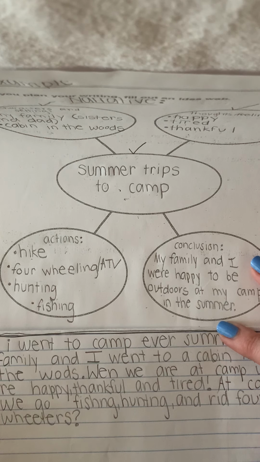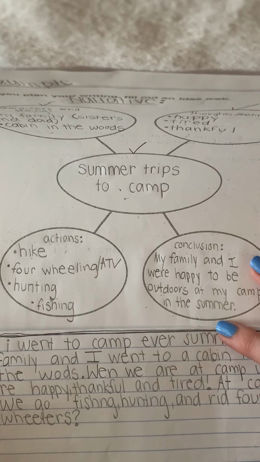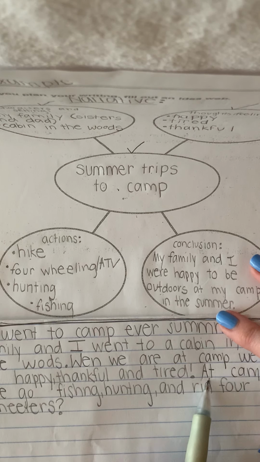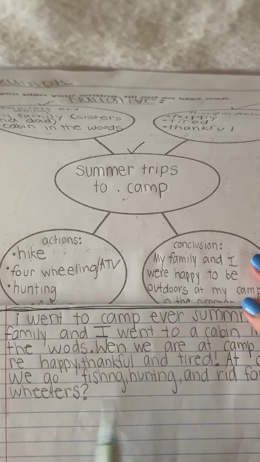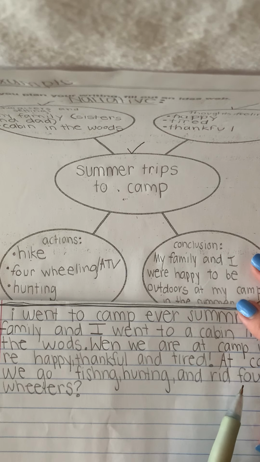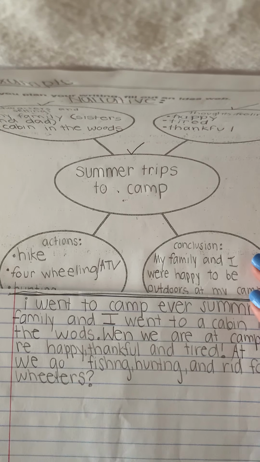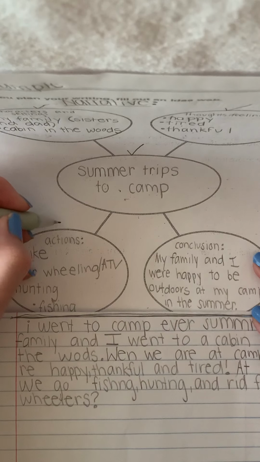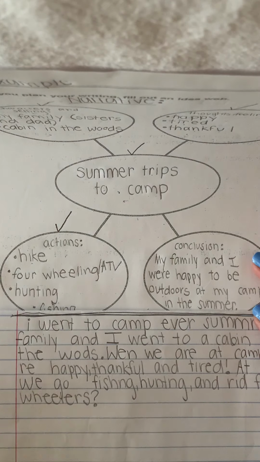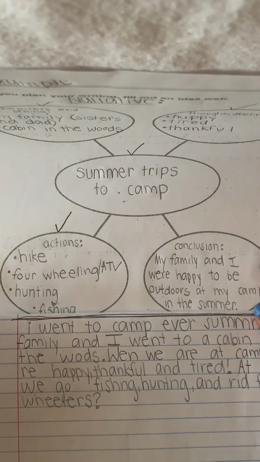I added one more sentence to my rough draft. I added the sentence, at camp, we go fishing, hunting, and ride four-wheelers. I have taken the actions from my brainstorm and I have written them on the rough draft.